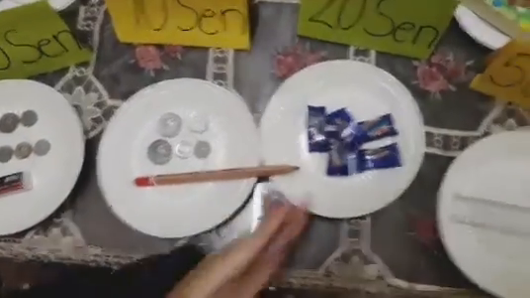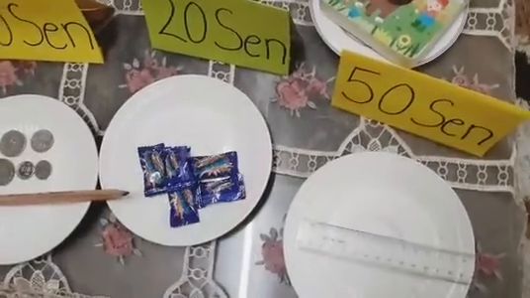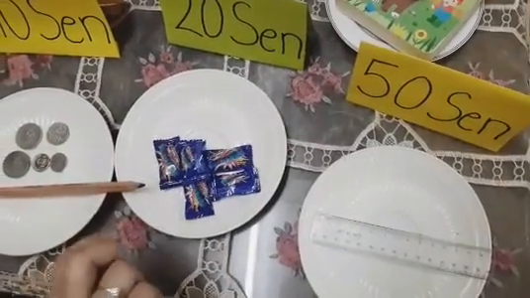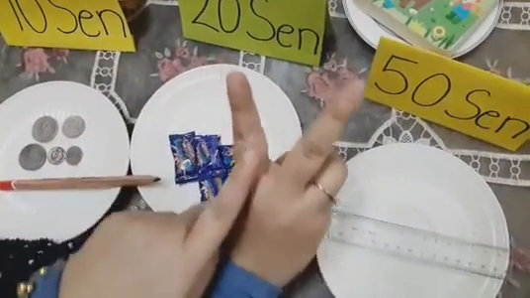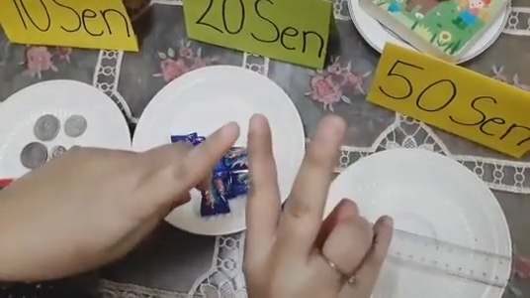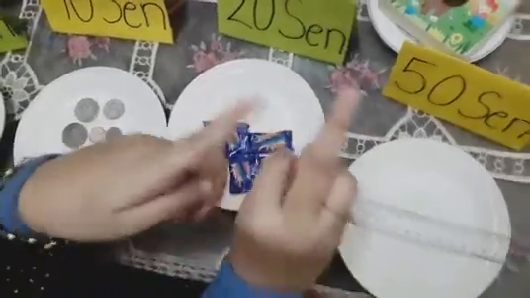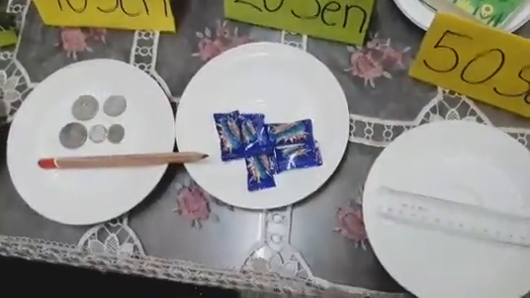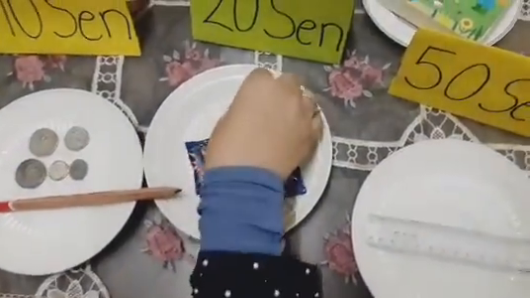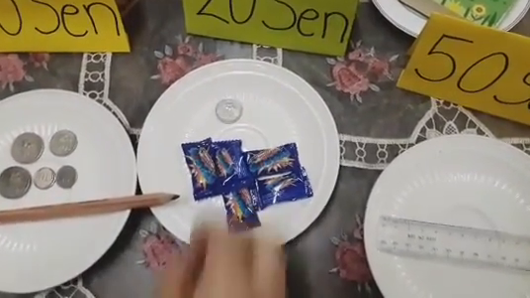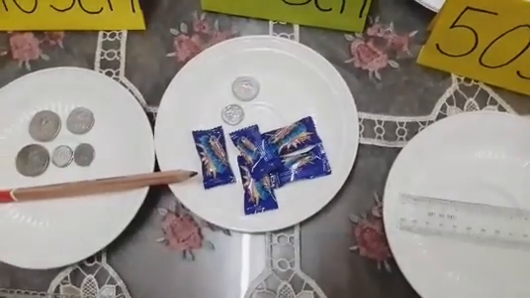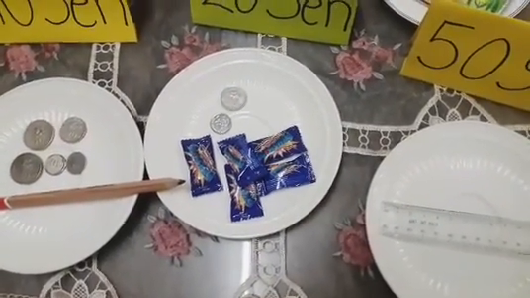And next, if you want to buy a sweet, you can use 20 cent lah. So here 20 cent. So that means 20 cent or 10 cent and 10 cent. Sama je 20 sen juga.